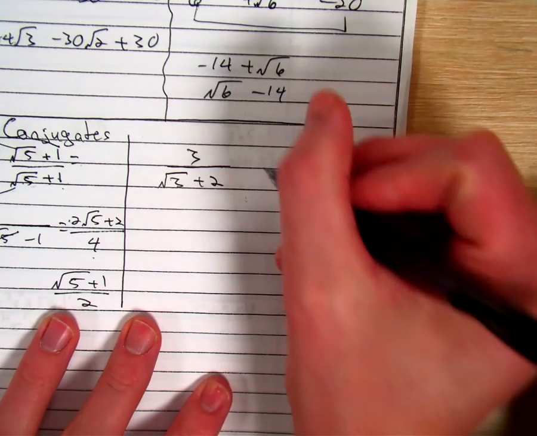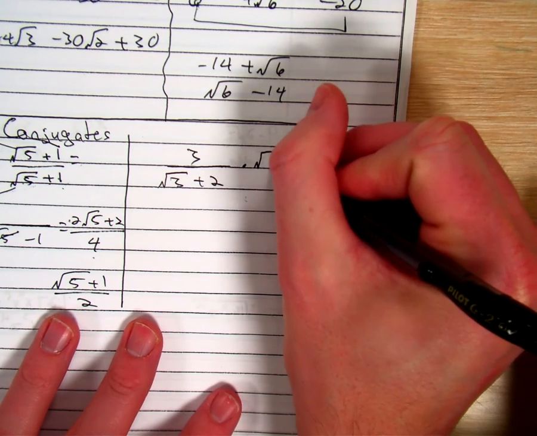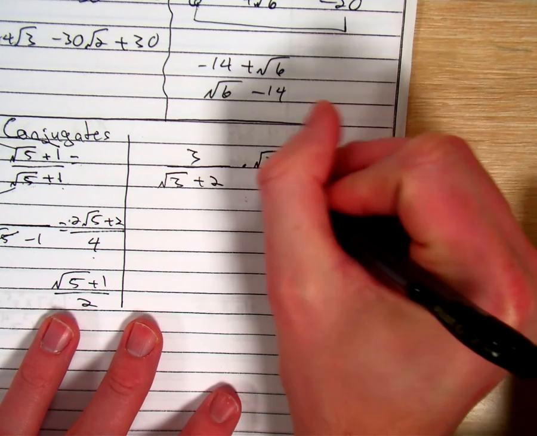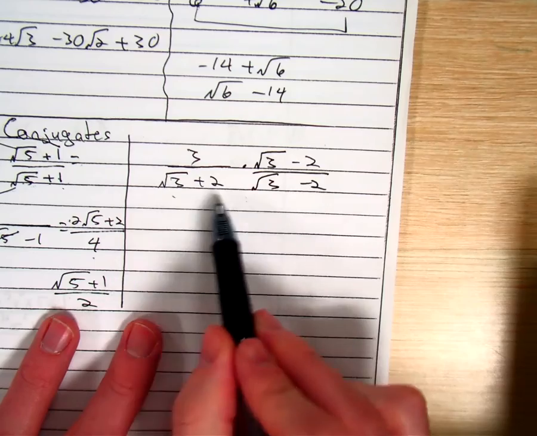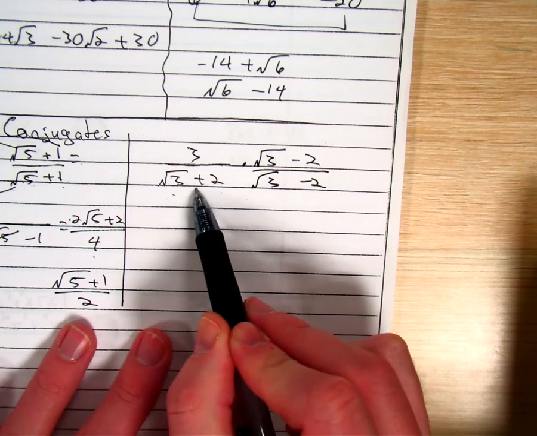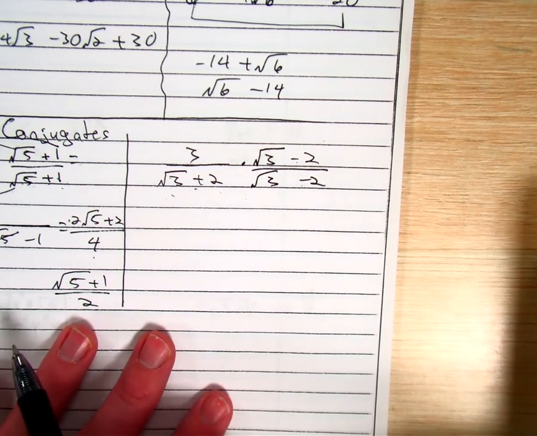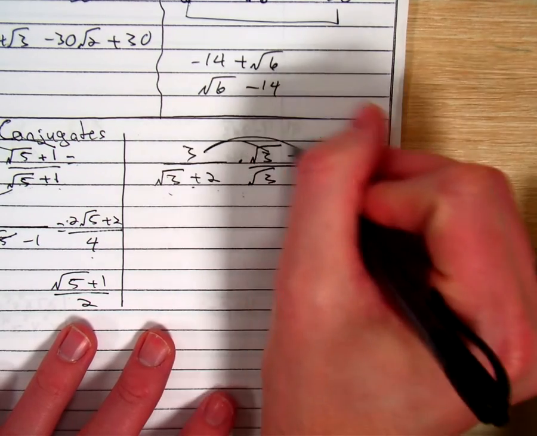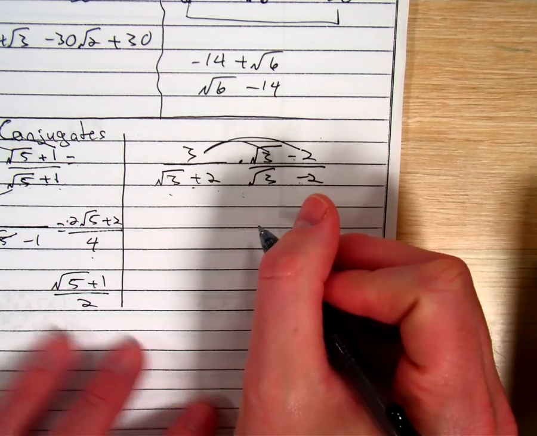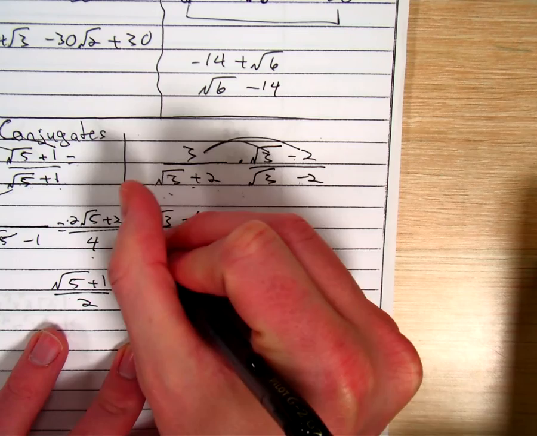All right, welcome back. Let's see how you're doing. All right, so same two things with the opposite sign. So this one was a plus, we're going to go minus in the middle. Okay, and we have to do the same thing to the top and the bottom. All right, foil that out. No big deal on the top. We got 3 radical 3 minus 6.